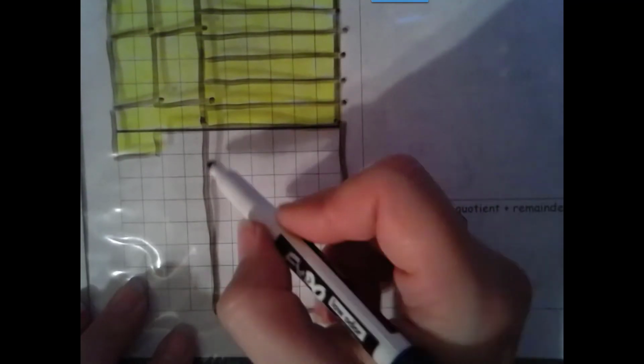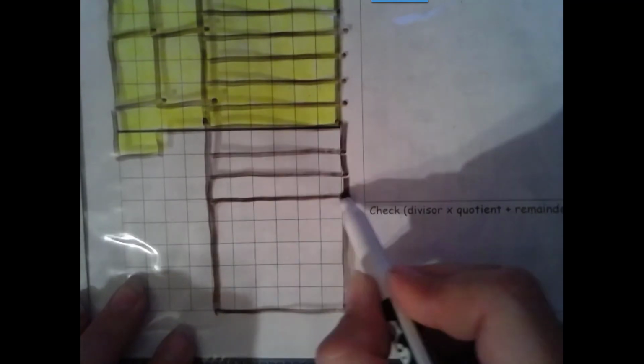There's many different ways you can make your groups. You just have to make sure they're equal groups. They have to have 6 in each. And everything is in a group of 6. So that means 6 is our greatest common factor.